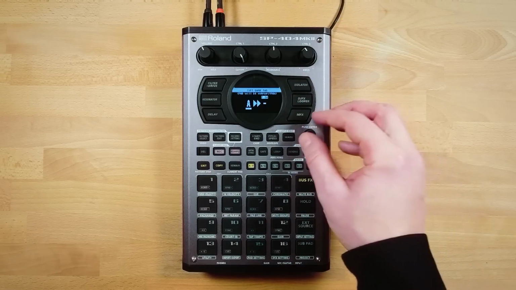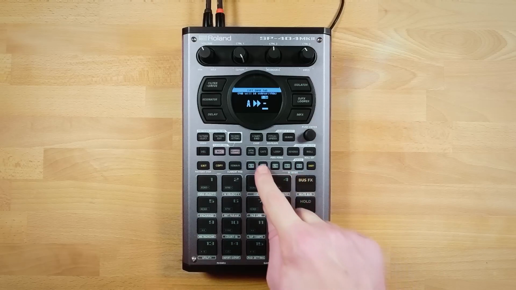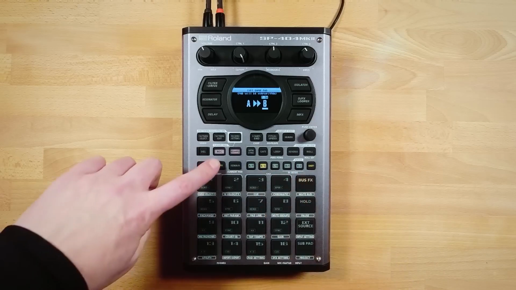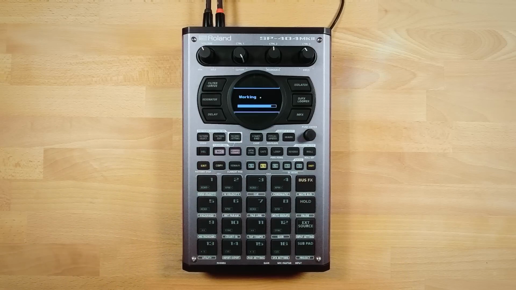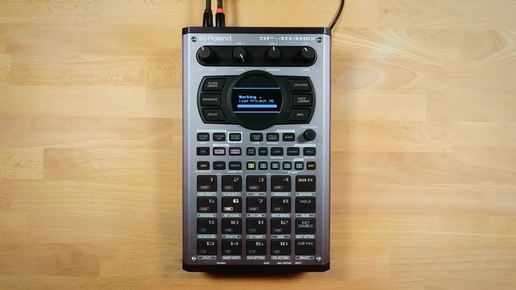Then use the value knob to move to the destination and choose the bank in project 6 you want to copy to. I'm going to copy to bank B. So now if we press copy and we go to project 6, bank B, my files will have been copied to this bank.